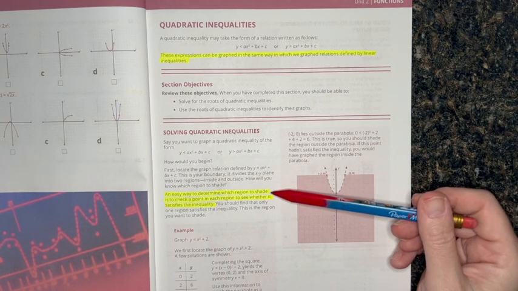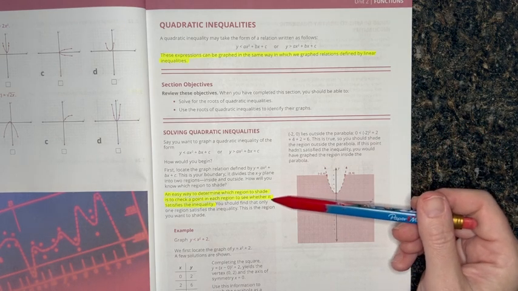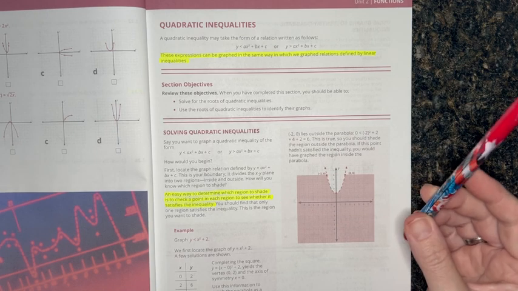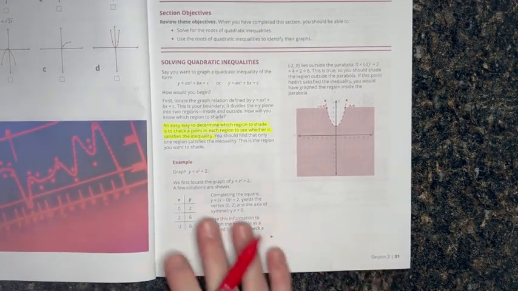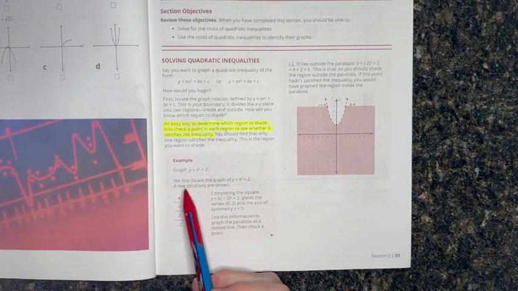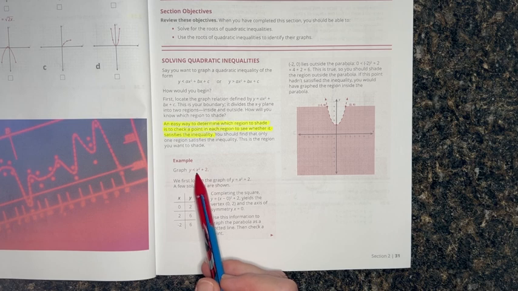It says an easy way to determine which region to shade is to check the point in each region to see whether it satisfies your inequality. Now, after all this time, for example, here on page 31, they say graph y is less than x squared plus 2.